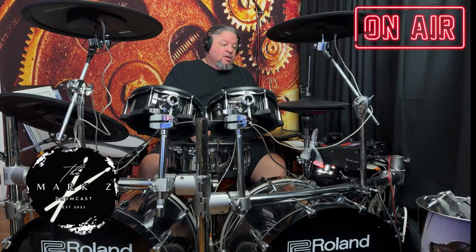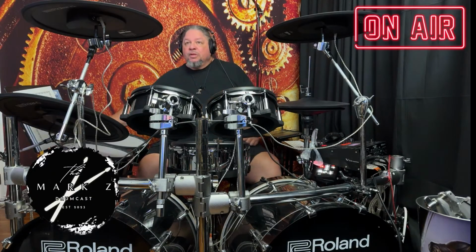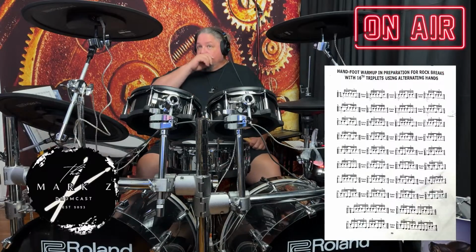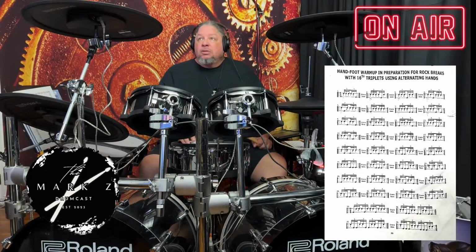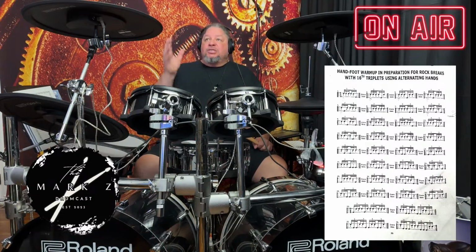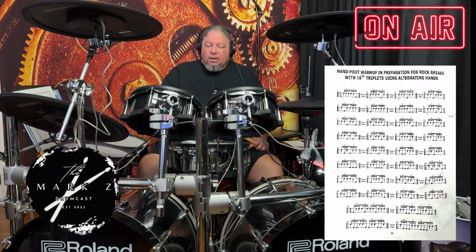So there's a couple of different things that we can do. Don't forget your cymbals, with 16th note triplets around the kit and 8th note triplets around the kit. Let me show you this exercise sheet that I was talking about on the last Drumcast. This is hand-foot warm-ups in preparation for rock beats with 16th note triplets using alternating hands.